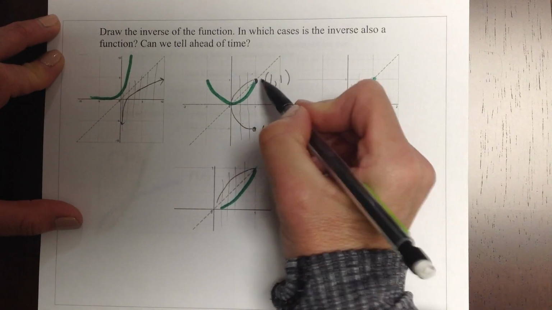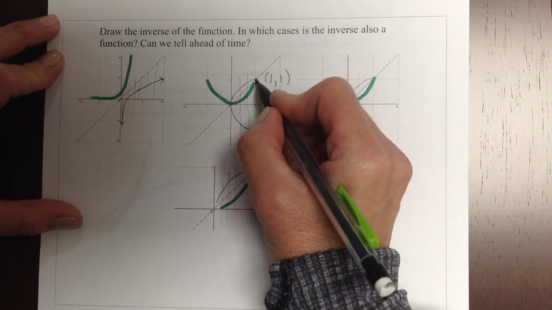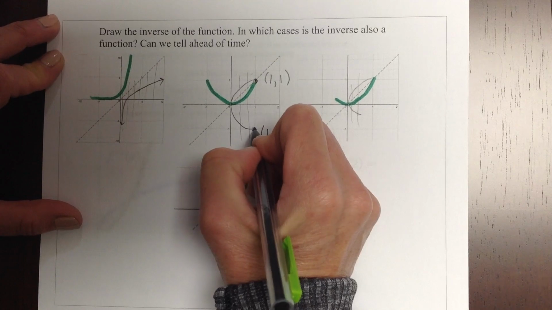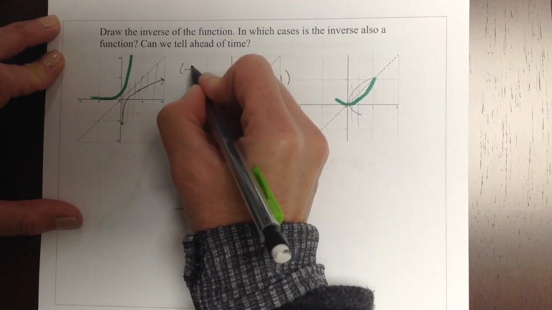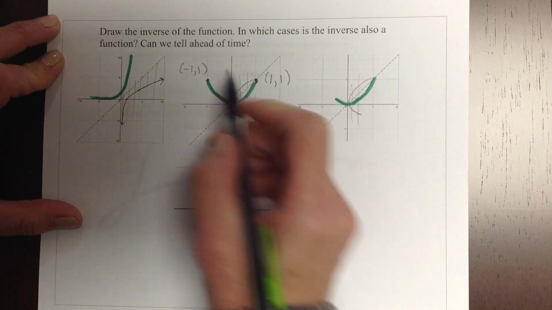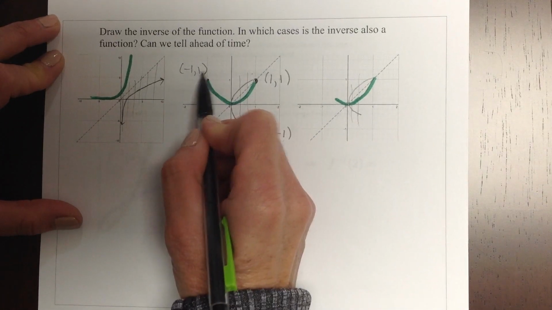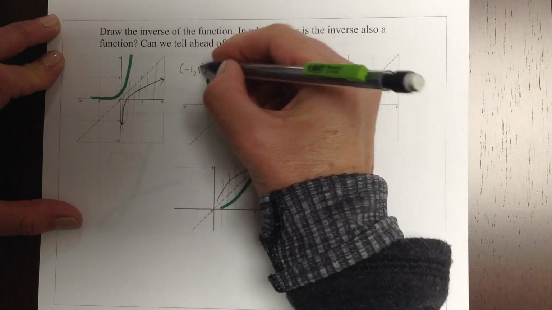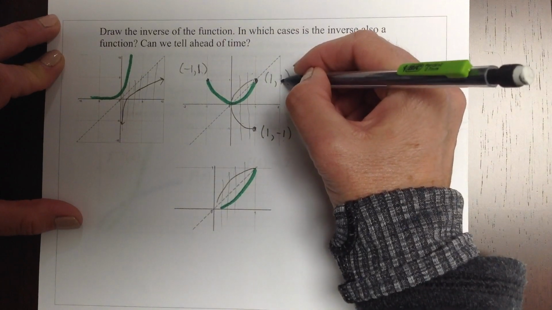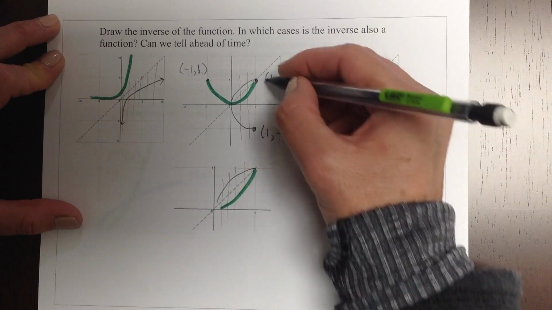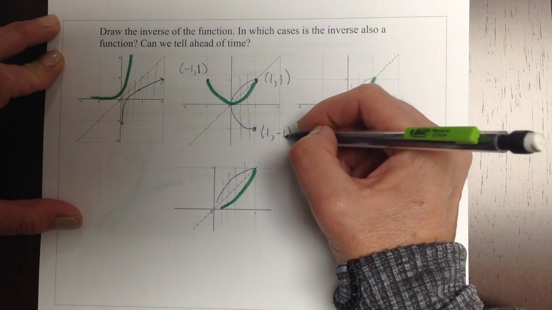This point 1, 1 came from this same spot here because it's on the line y equals x. But where did this point 1, negative 1 come from? It came from over here, negative 1, 1, because the x and the y switched. So because I had two different x's that went with the y value of 1, when I switched it, I got two different y's that go with the x value of 1.